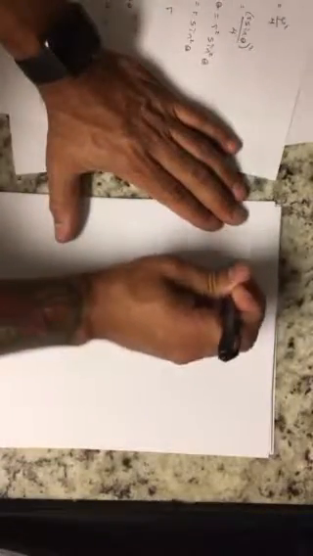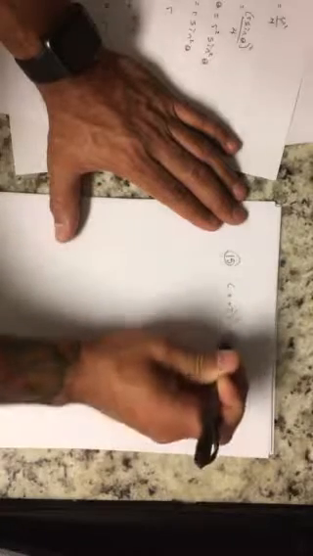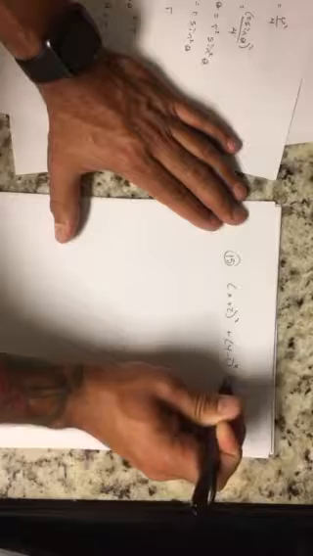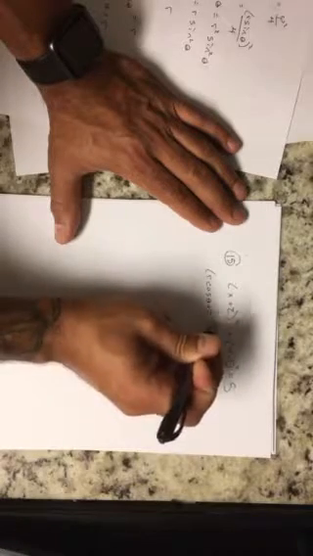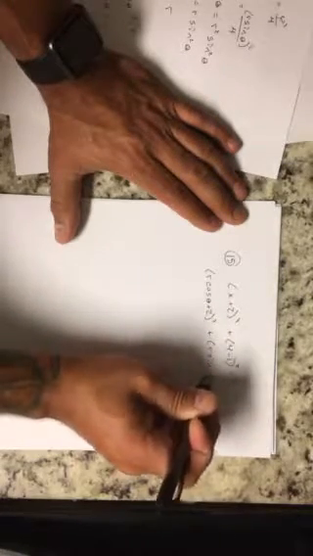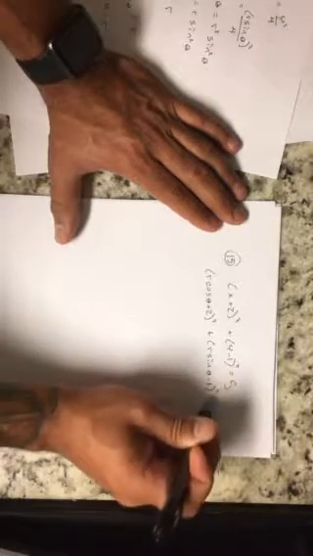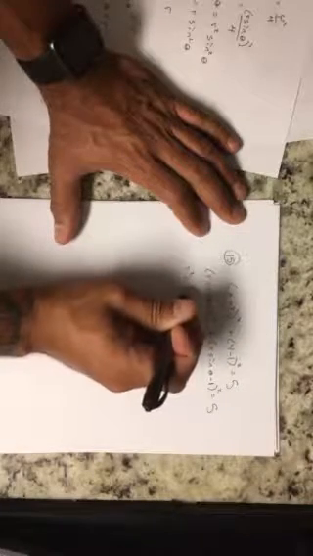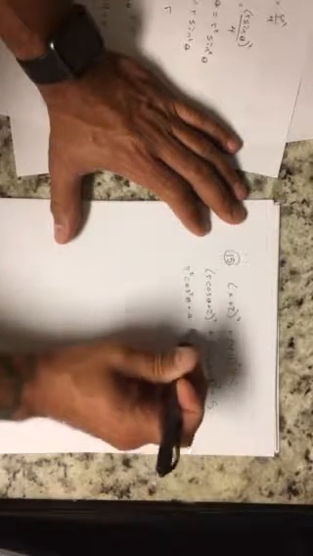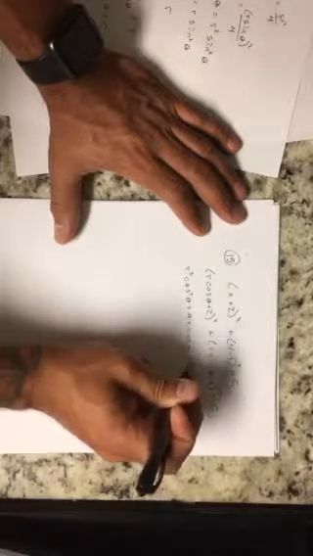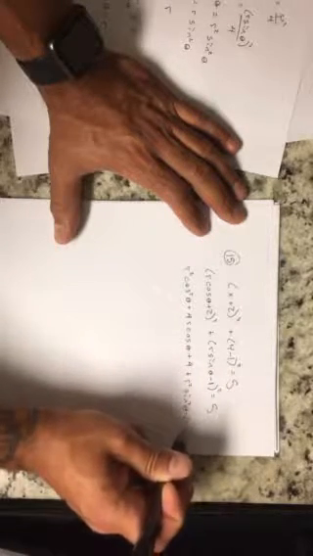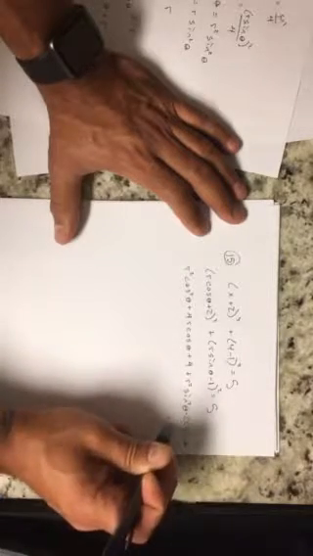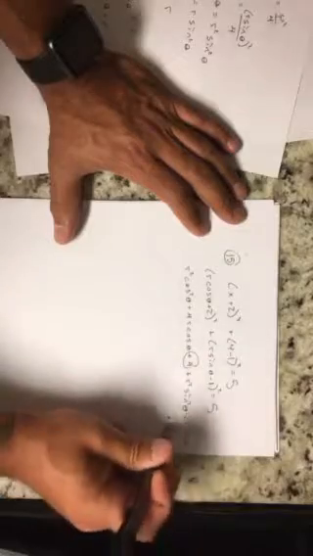Okay, it's like the first one that we did. So that should clear it up a little bit. 15: (x + 2)² + (y − 1)² = 5. I'm going to try to go a little bit faster. So (r cosine of theta + 2)² + (r sine of theta − 1)² equals 5. r² cos²θ plus 4r cosθ plus 4 plus r² sin²θ minus 2r sinθ plus 1 equals 5. Plus 4 plus 1 equals 5.